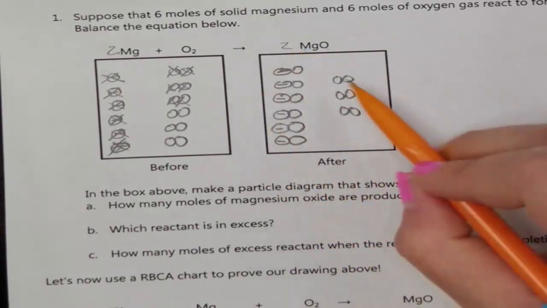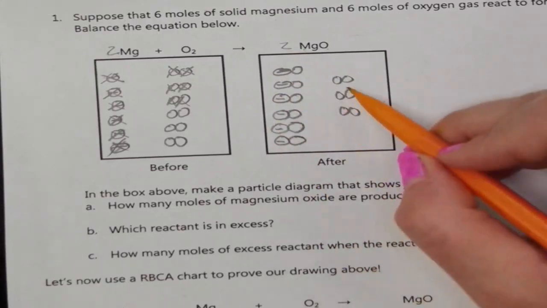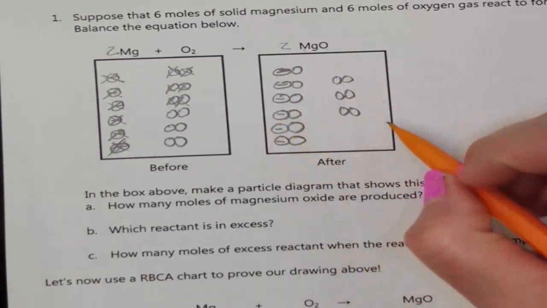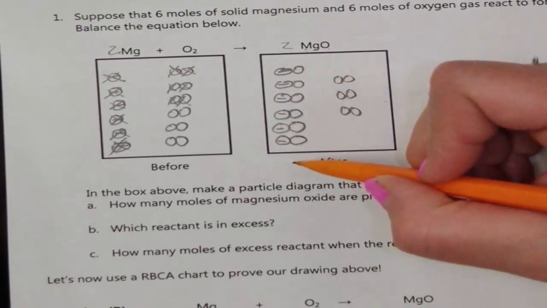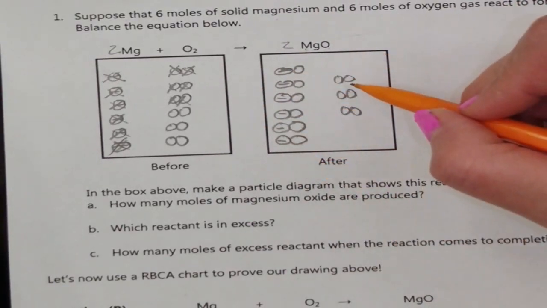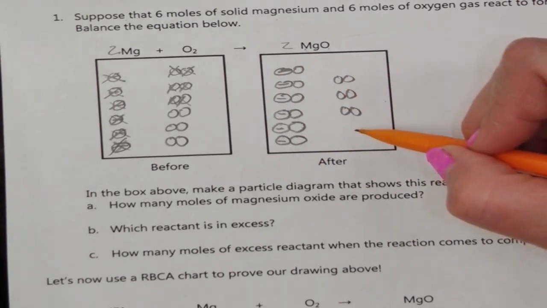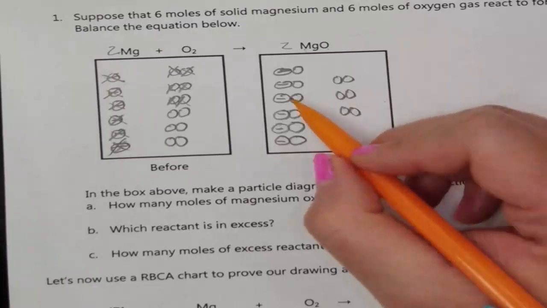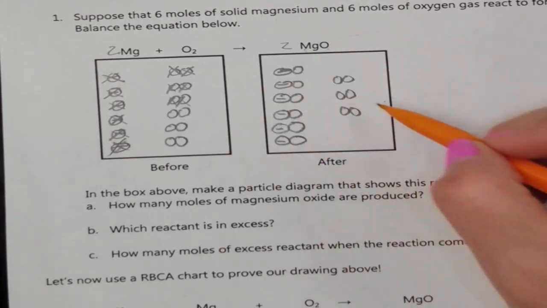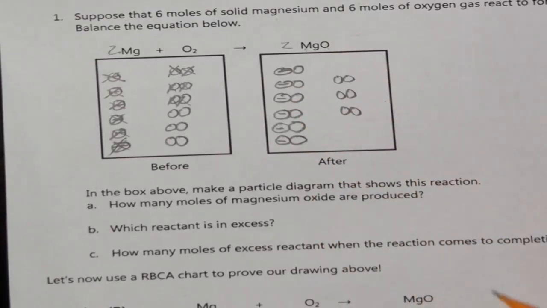Now the reality is this is a mixture, okay? So these oxygens and magnesium oxides are all mixed up together. They are not clumped with all of our magnesium oxide on one side and all of our oxygen on the other side. All right, so in the real world, these are all mixed together. They are not clumped, but I have them clumped for good visual purposes.